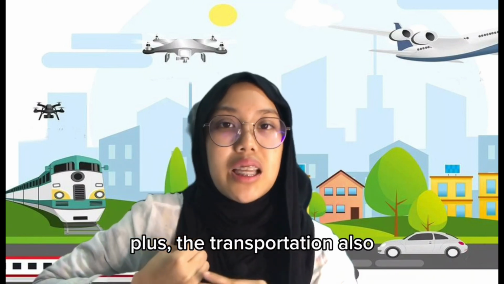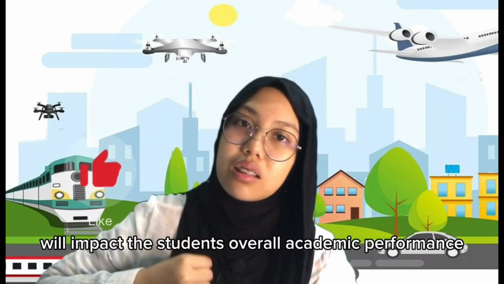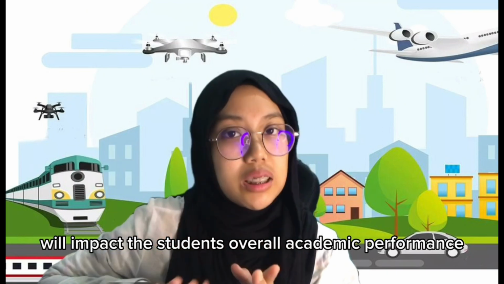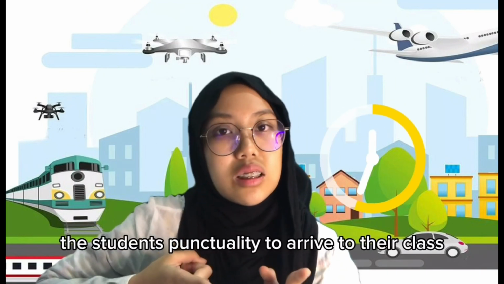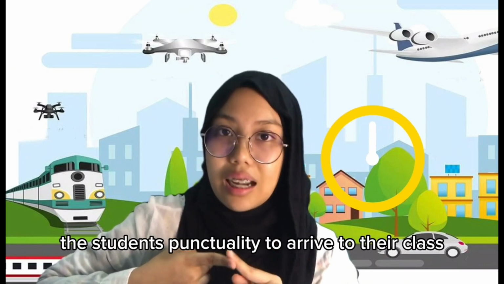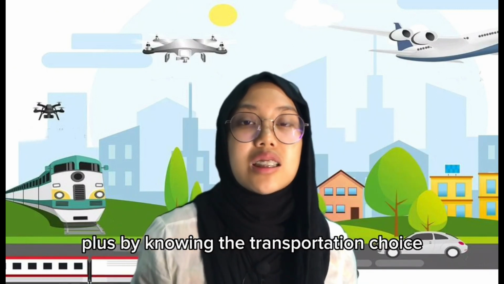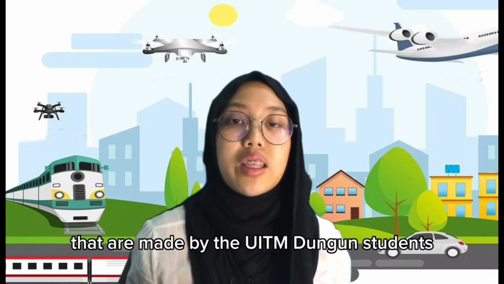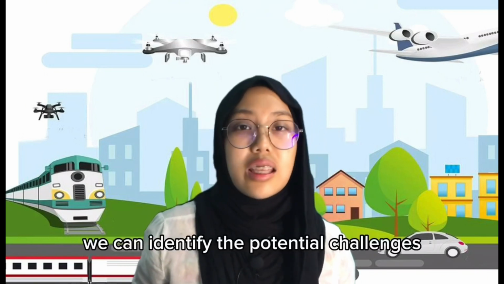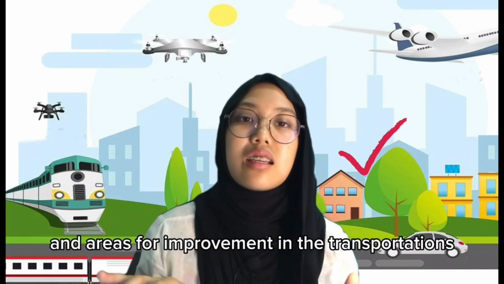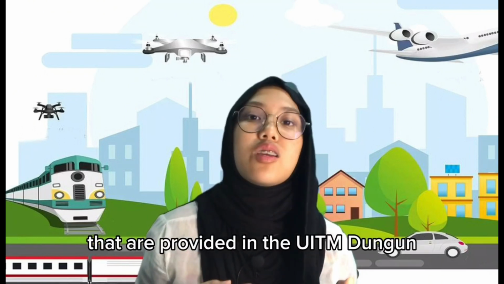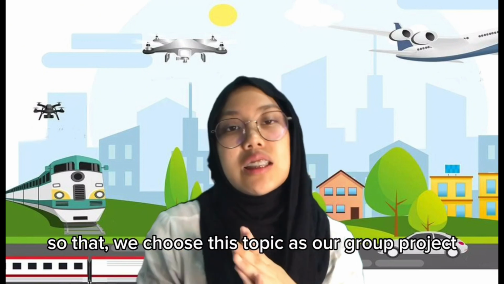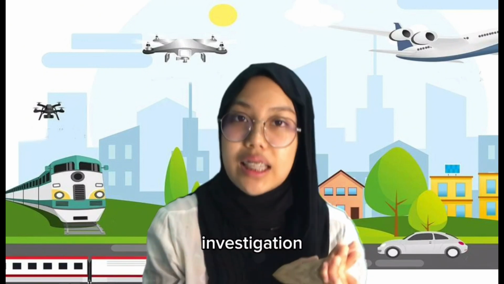Plus, transportation will also impact students' overall academic performance because it can influence their punctuality in arriving to class. Plus, by knowing the transportation choices made by UiT Endungun students, we can identify the potential challenges and areas for improvement in the transportation infrastructure provided in the UiT Endungun. For that, we chose this topic as our group project investigation.